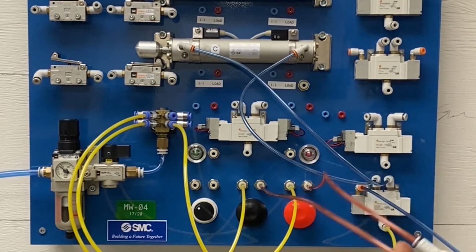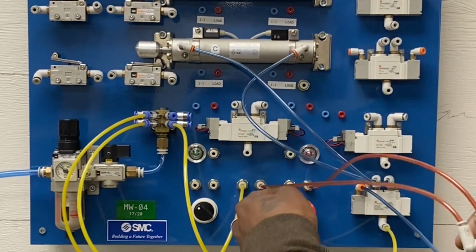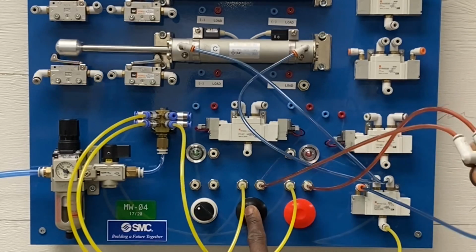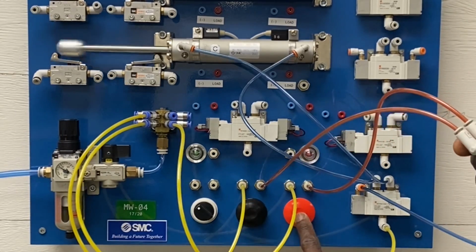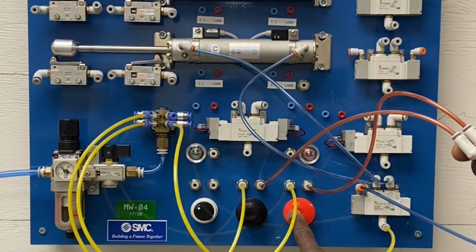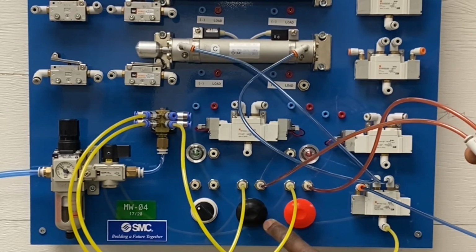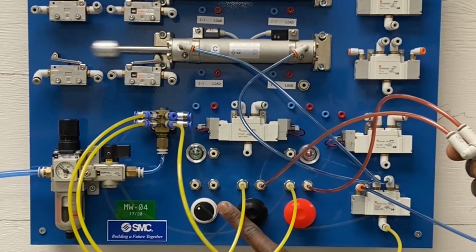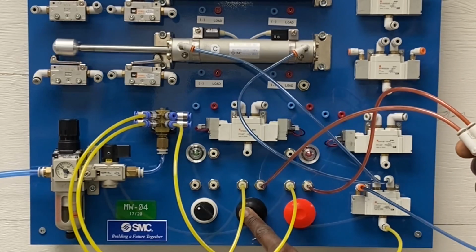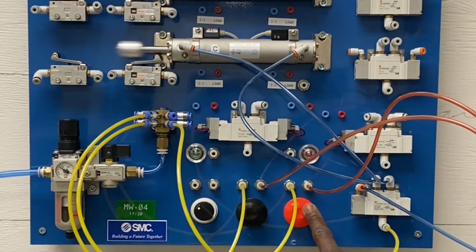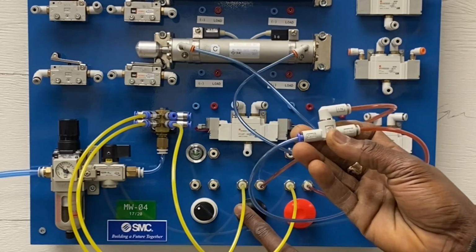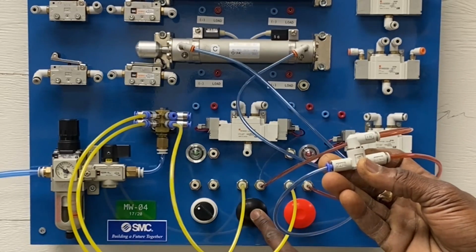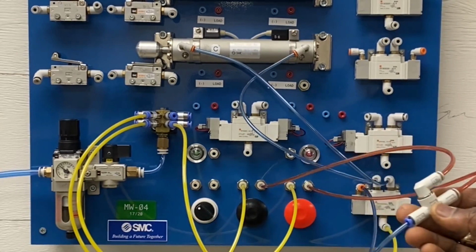The red tubing is providing the input for the shuttle valve. The output of the shuttle valve is connected to the 5-2 directional control valve, pilot-operated spring return. And the working port of that directional control valve is connected to the double-acting cylinder C.